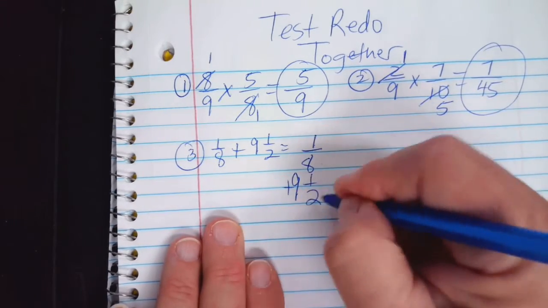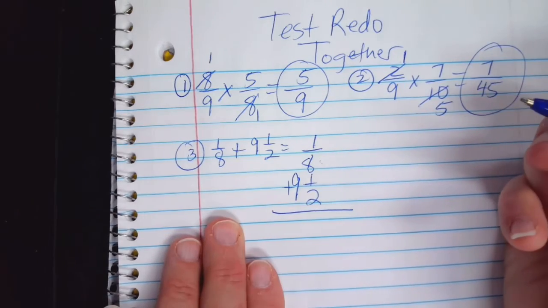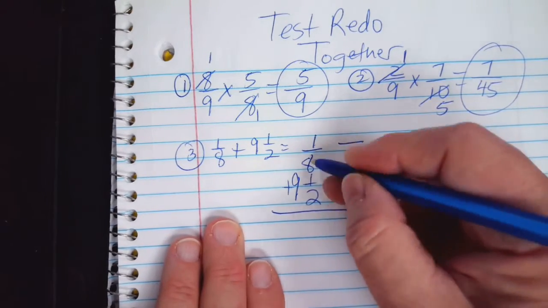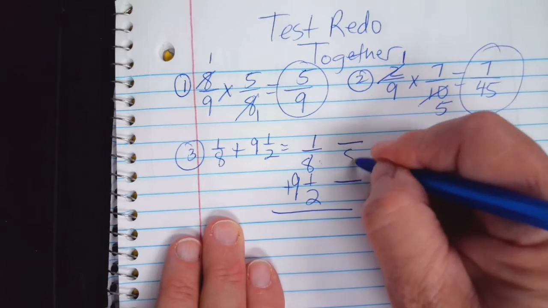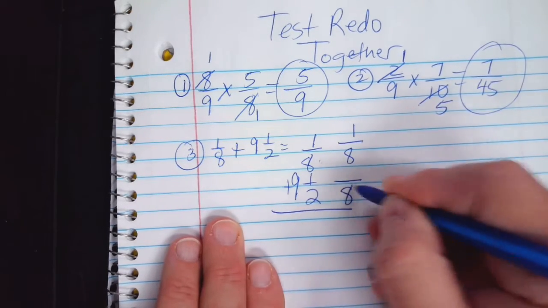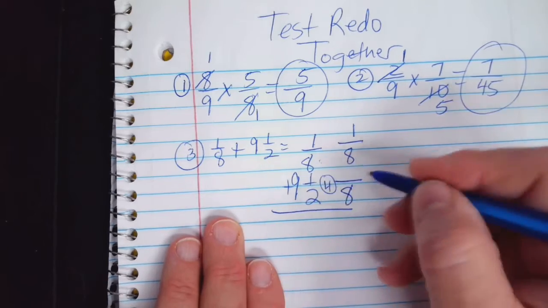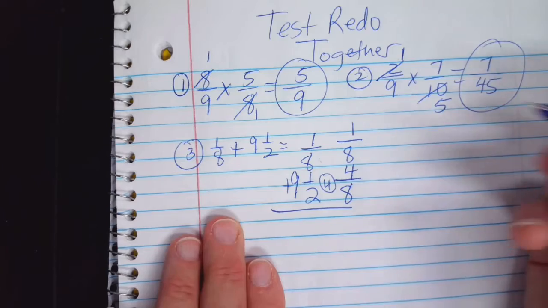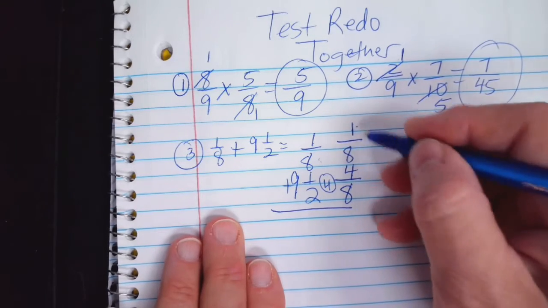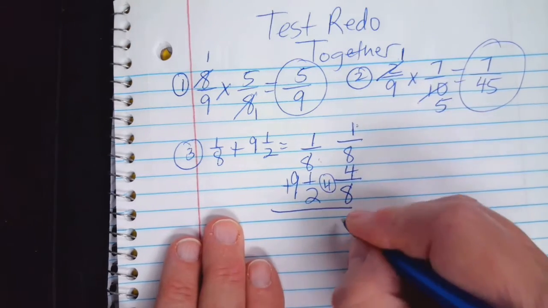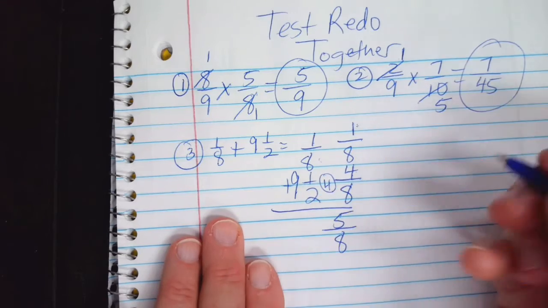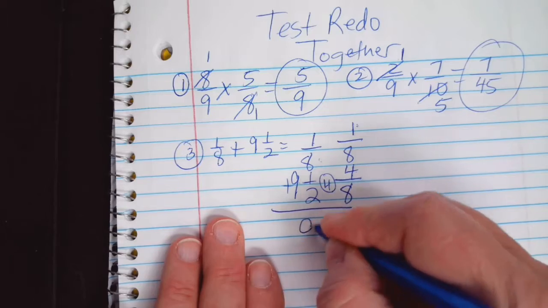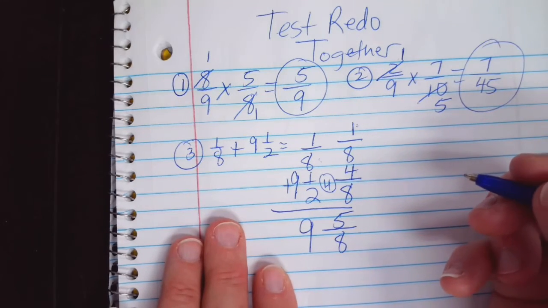Now, look at our denominators. Before you add and subtract, you've got to get a common denominator. And if we look at 2 and 8, the least common multiple between 8 and 2 is 8. So 1/8 will stay the same. We look at 2 and 8. I know that 2 times 4 is 8, so 1 times 4 is 4. So I've renamed 1/2 to 4/8. I'm adding my numerators only. 1 plus 4 is 5 over 8, the original denominator, and then I have 9 plus, there's nothing up here, 0. So that answer should be 9 5/8.